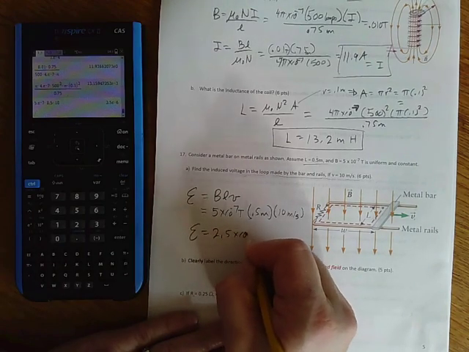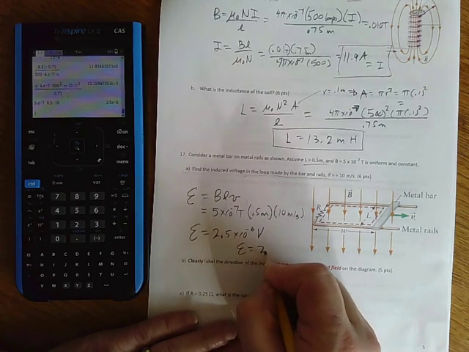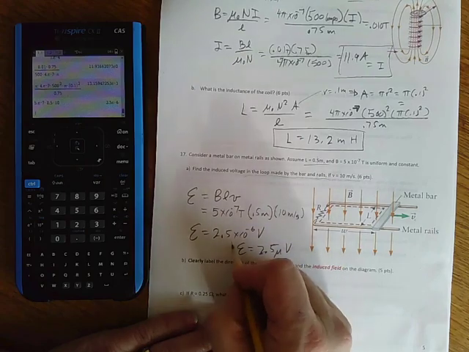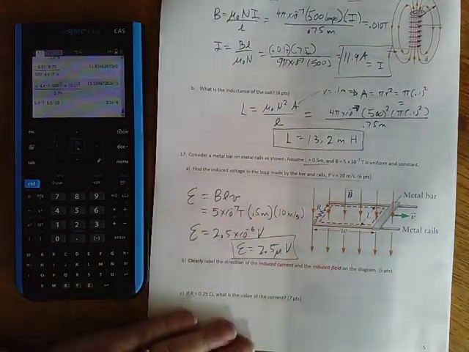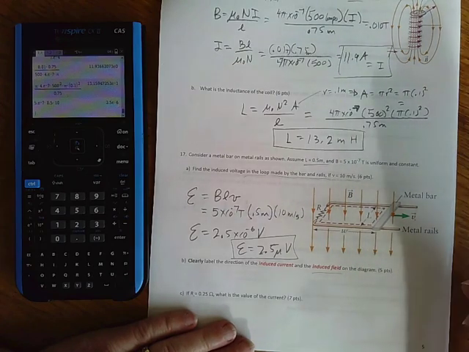2.5 times 10 to the negative 6 volts. 2.5 microvolts. Very tiny. Okay. Clearly label the direction of the induced current and the induced field on the diagram.